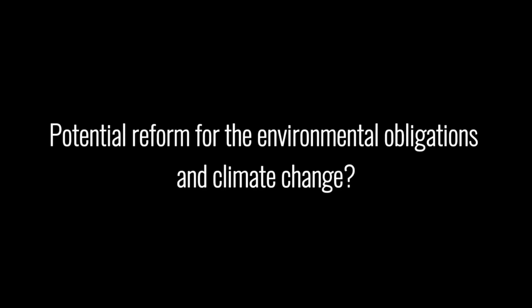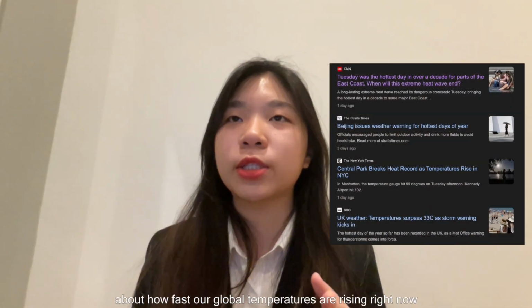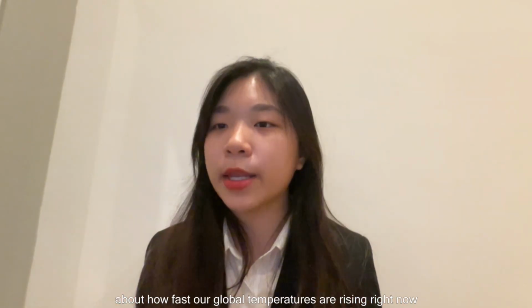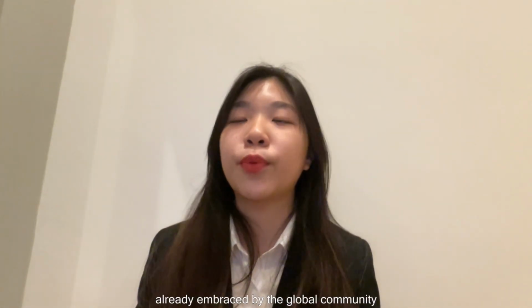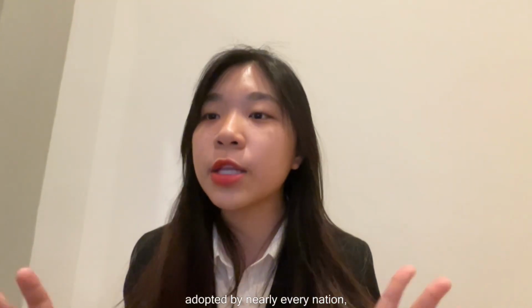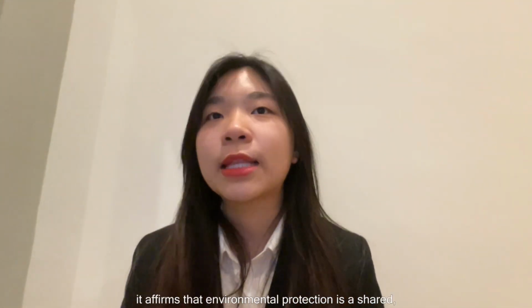So is there a potential reform for the environmental obligations and climate change currently? Because I've seen so much news about how fast our global temperatures are rising right now, and it is genuinely so concerning to me. Therefore, I believe it is crucial that international law evolves to reflect the commitments already embraced by the global community, most notably through the Paris Agreement. This landmark treaty, adopted by nearly every nation, represents more than just political consensus. It affirms that environmental protection is a shared, urgent responsibility.